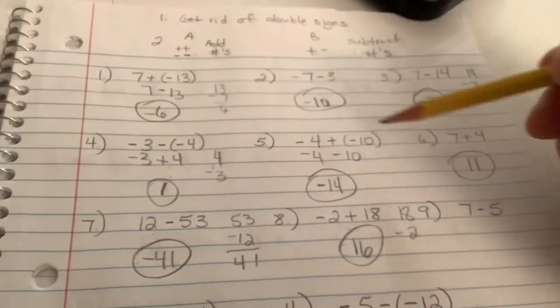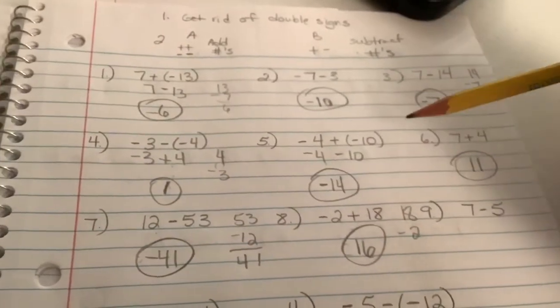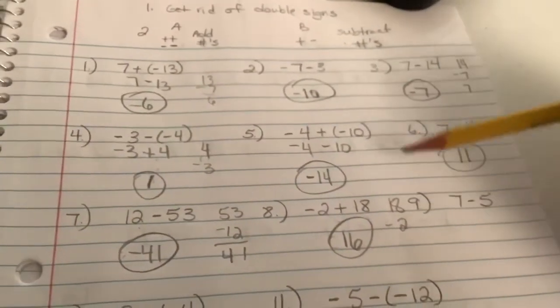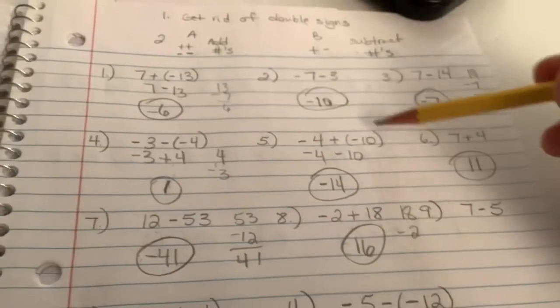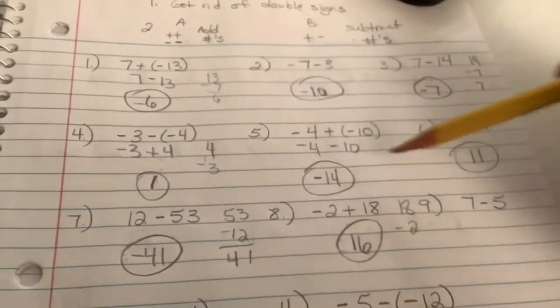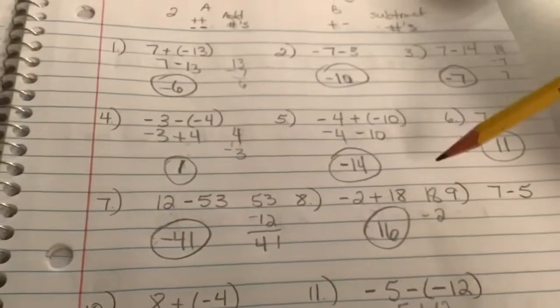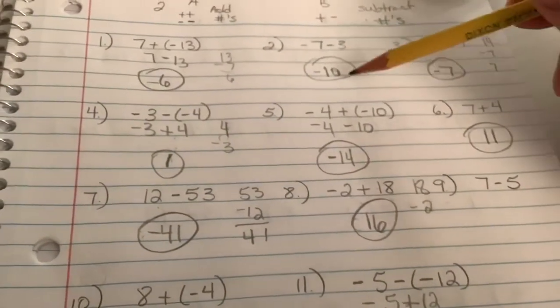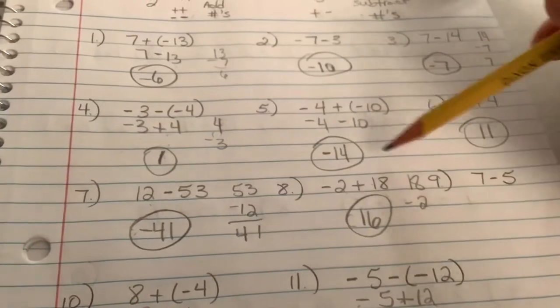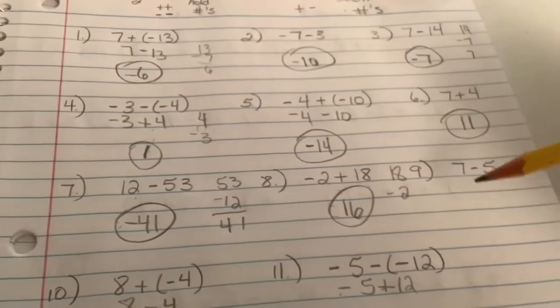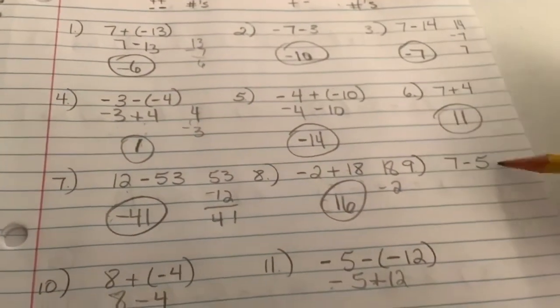If you notice, I'm circling my answers because you're going to want to get in the practice of doing that, because the problems get bigger now. And when you see a lot of numbers and I'm having to pick out which one's your answer, or you're grading them yourself the next day. Now, these are notes, but when you're doing your assignments, you want to know what your final answer was. So make sure you're getting in the practice of circling your final answer.